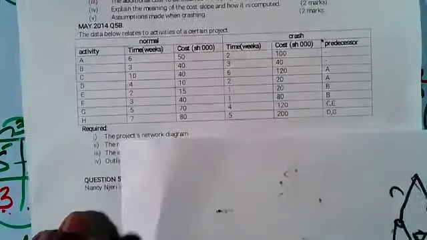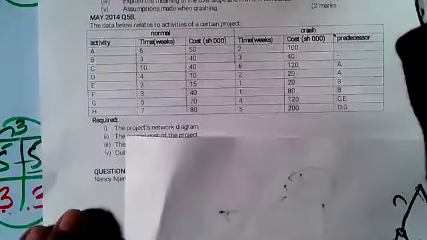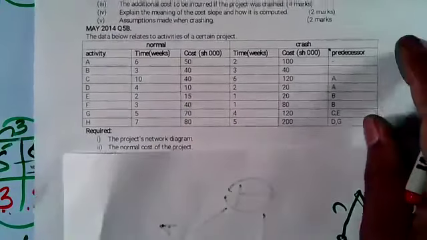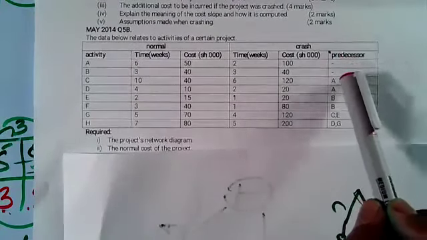We draw the sketch. In this case, here we have the predecessors; always start with the predecessors. From scratch, we have 2.